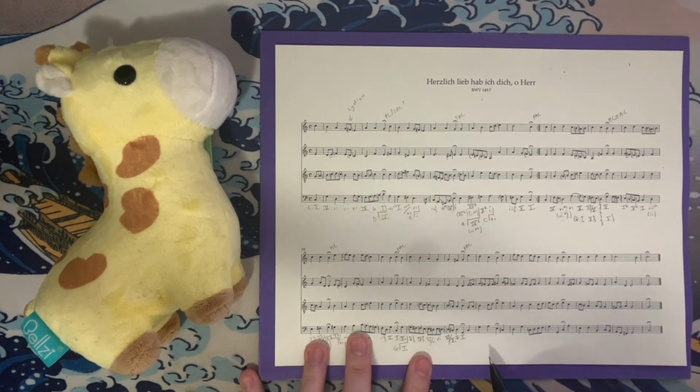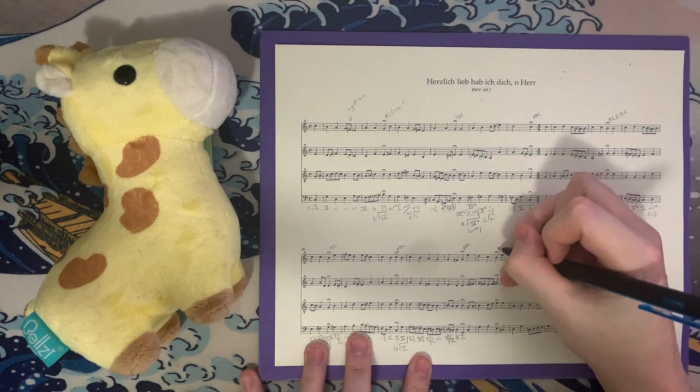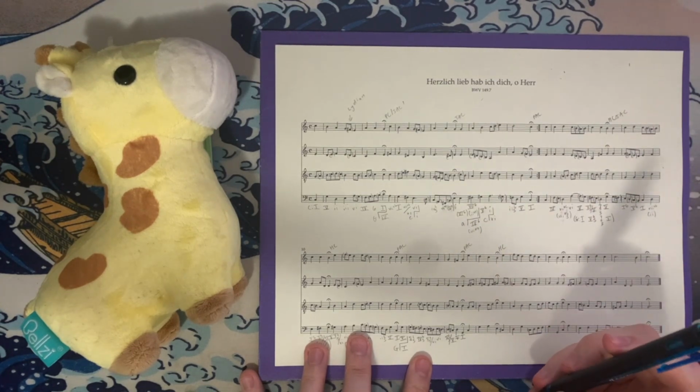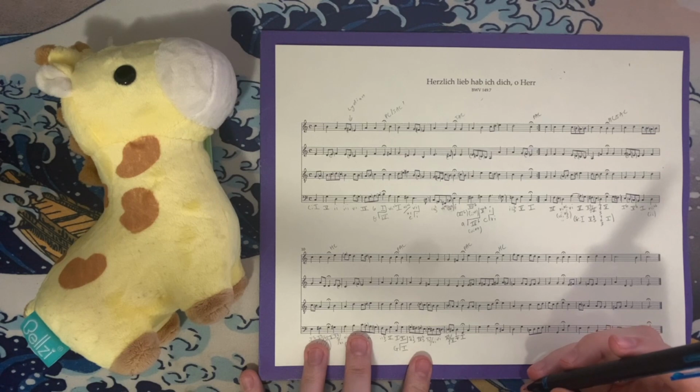Alright, we have a short phrase after this. It's only a couple beats long, only about a complete measure long, or 3 beats plus 1 beat long. And I believe it's in the key of A minor, and we have a half cadence. This E major chord. It's kind of an interesting chord progression.